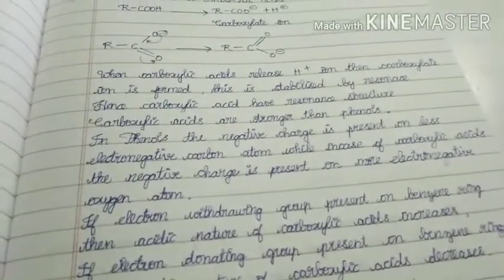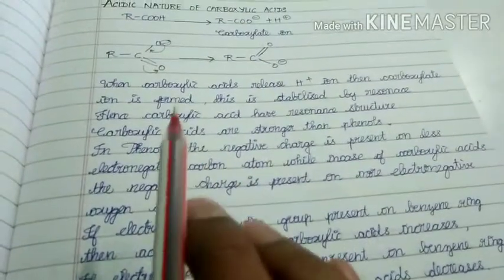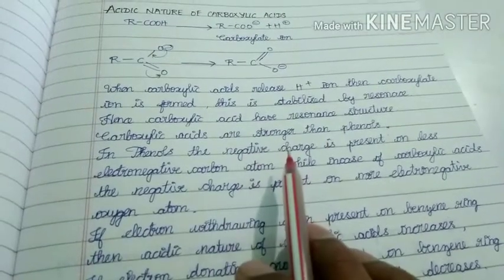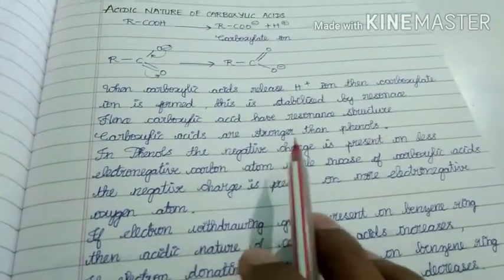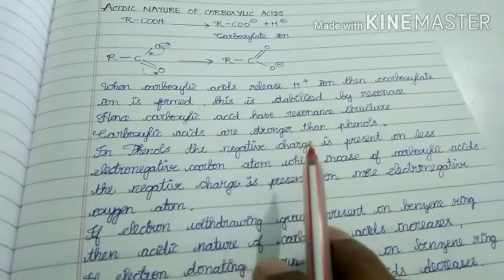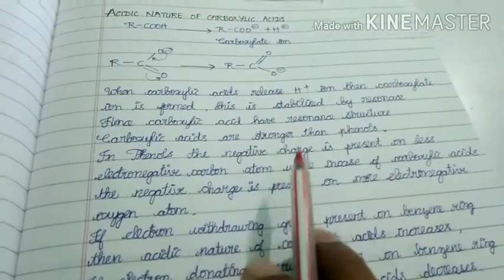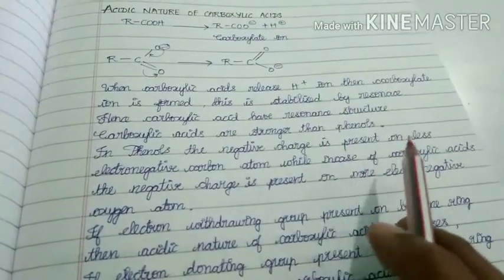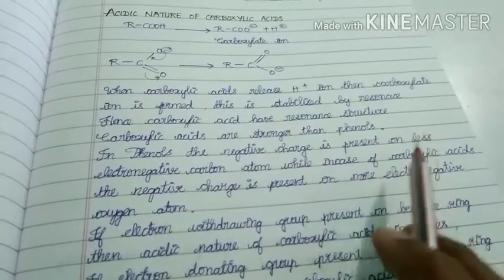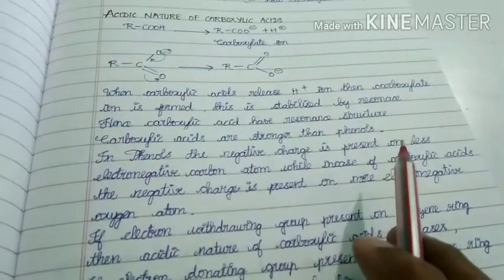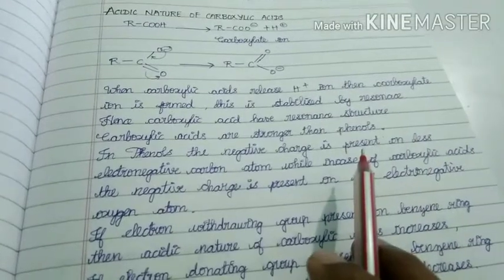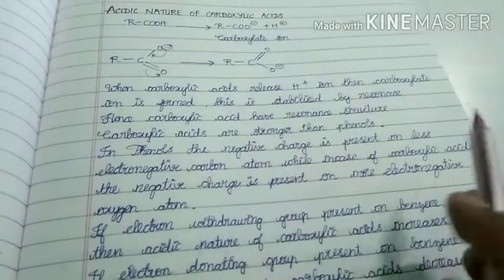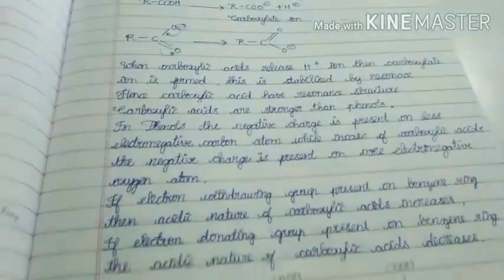That is a very, very important point. I repeat the point once again, listen carefully. Carboxylic acids are stronger than phenols. Why? When carboxylic acids lose H+, they form the carboxylate ion. This carboxylate ion is stabilized by resonance. In those resonance structures, the negative charge is present on oxygen atoms only, so they are more stable. So they are stronger than phenols. But in the case of phenols, if they lose H+, they form the phenoxide ion. Those are also stabilized by resonance, but in such structures the negative charge is present on a carbon atom. Carbon is less electronegative compared to oxygen, so they are less stable compared to carboxylate ions.